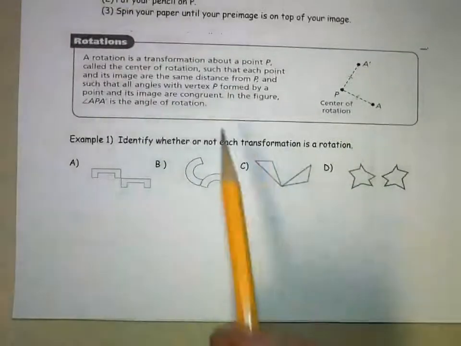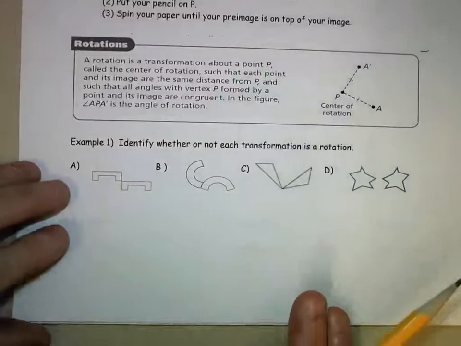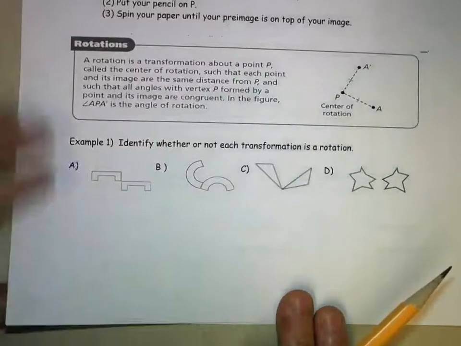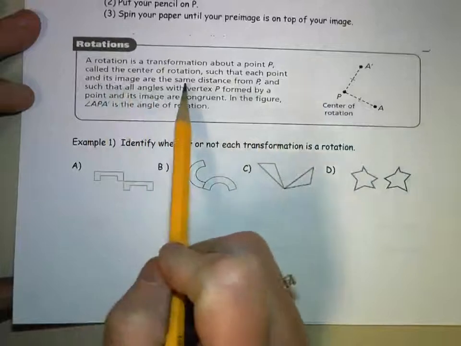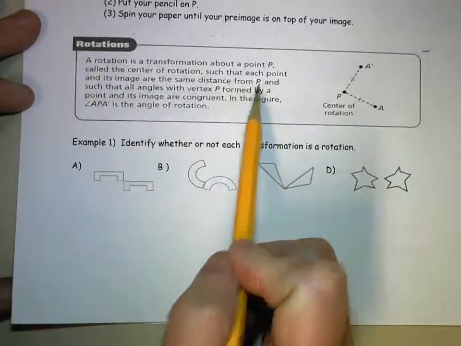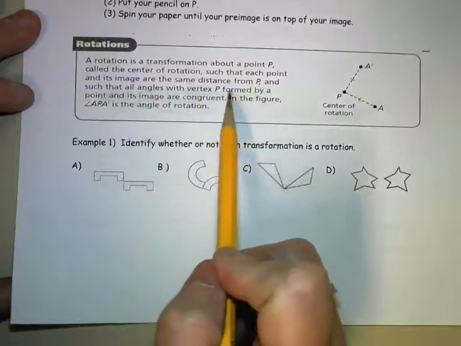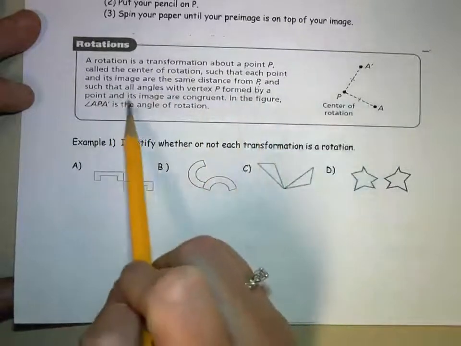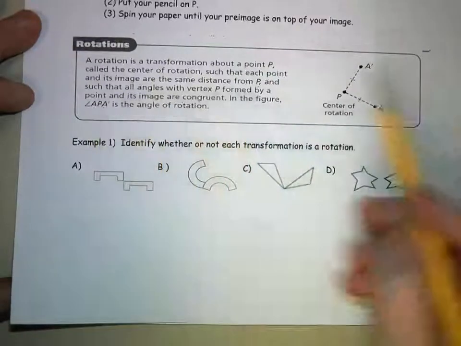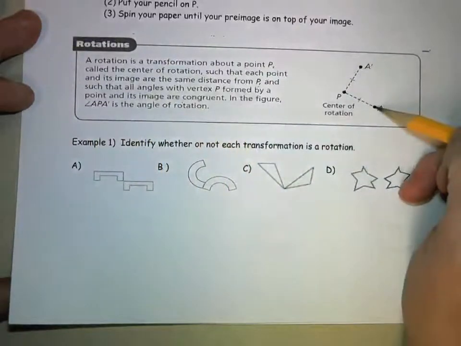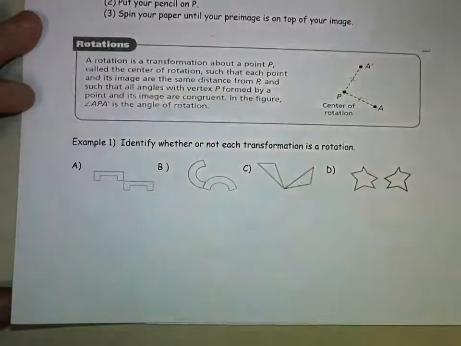Here's our definition of rotation. A rotation is a transformation about a point P, called the center of the rotation, such that each point and its image are the same distance from P, and such that all angles with a vertex P formed by a point and its image are congruent. In the figure, A, P, A prime, so from here to here to here, is called the angle of the rotation.